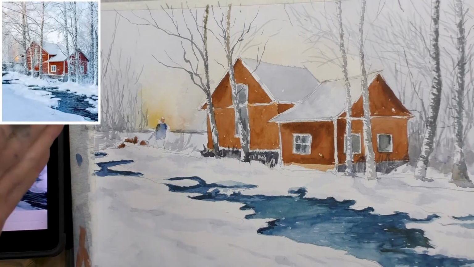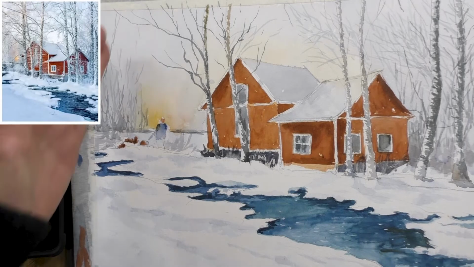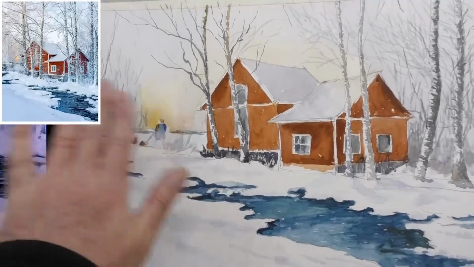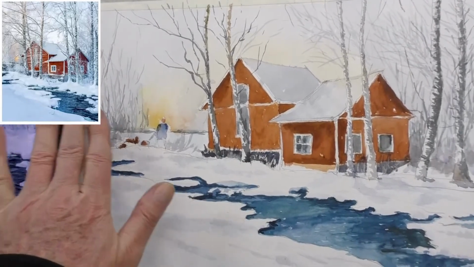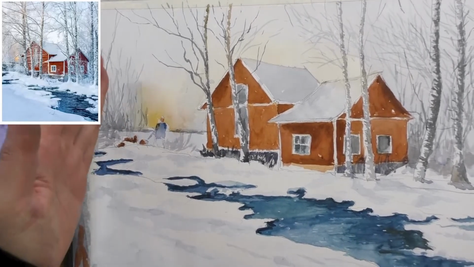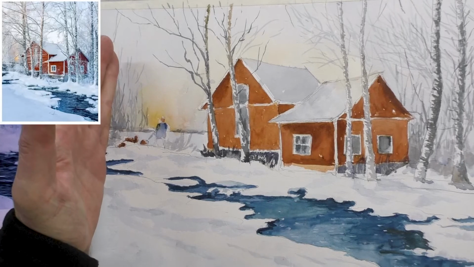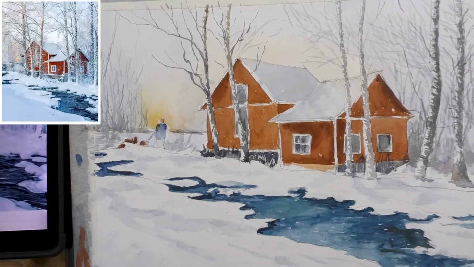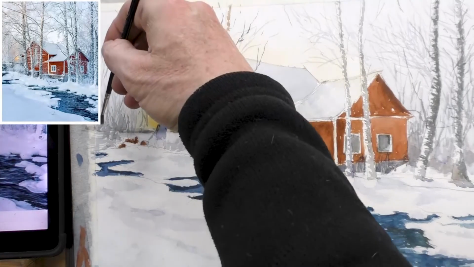Maybe I bring a trunk here just to close the composition better. This is a little bit too far from the figure. I think it holds until here, but then this part is a little bit outside the composition. It's connected.